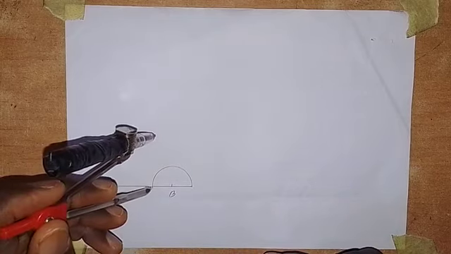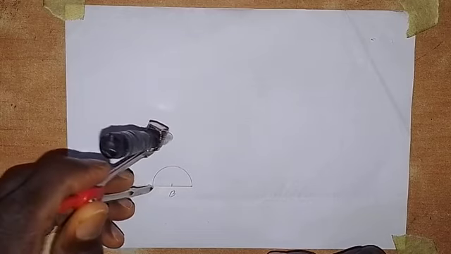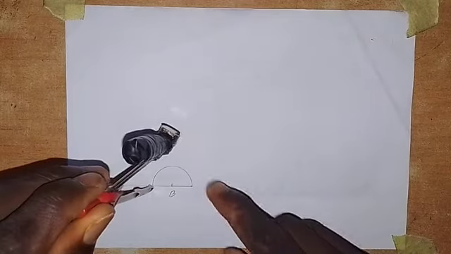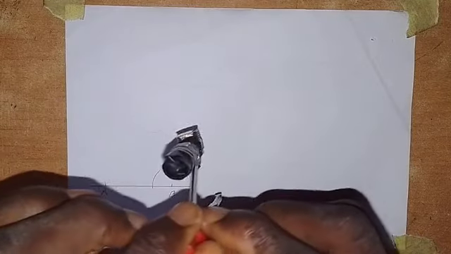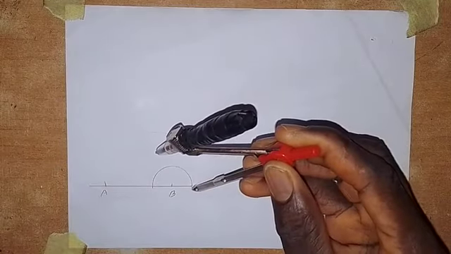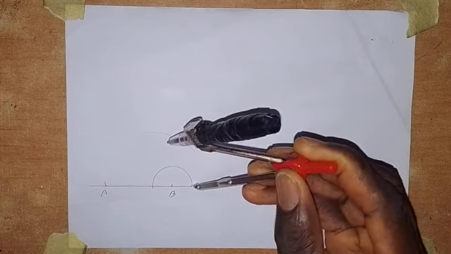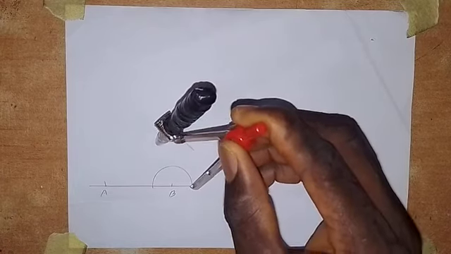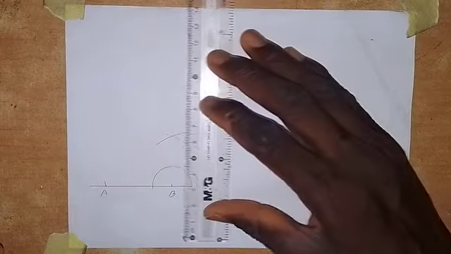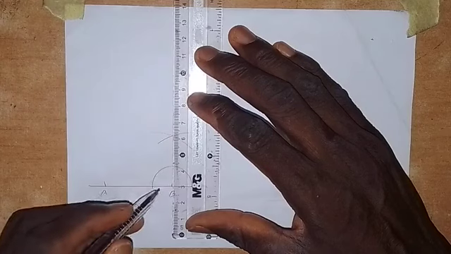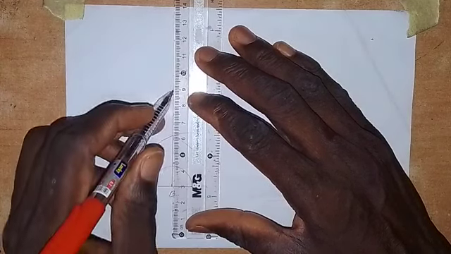Take the compass and put the pinpoint at this point where the semicircle touches line AB. Extend the pencil to a convenient radius. This is okay for me. Draw an arc here, and then with the same radius, put the pinpoint at the other point and draw an arc like this. The next thing we are going to do is to draw a line from point B through the point of intersection of the arcs. So draw it like this.